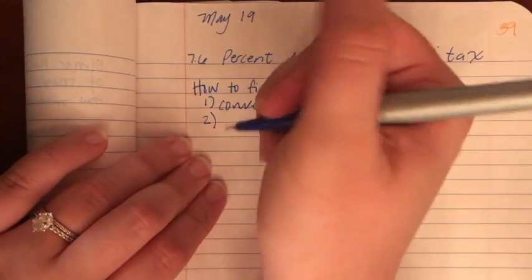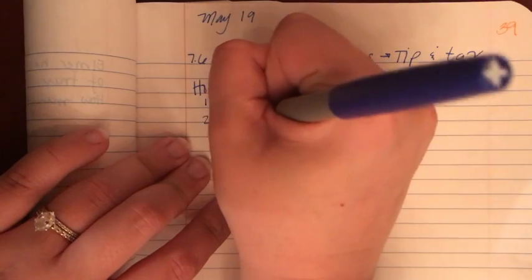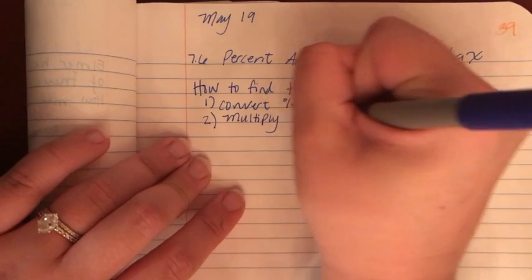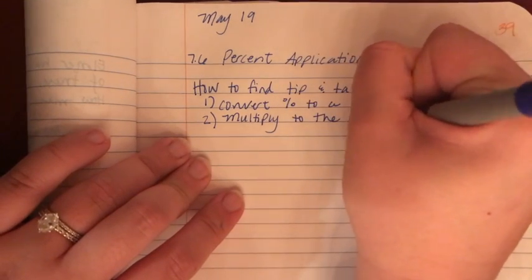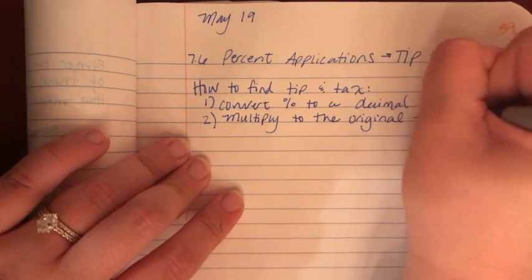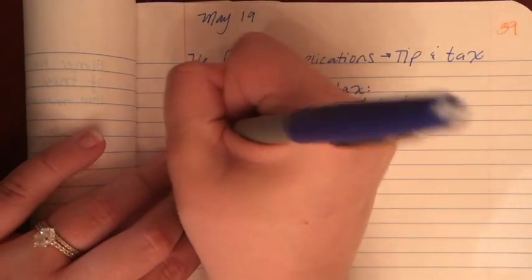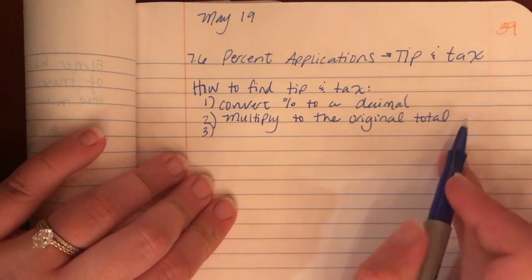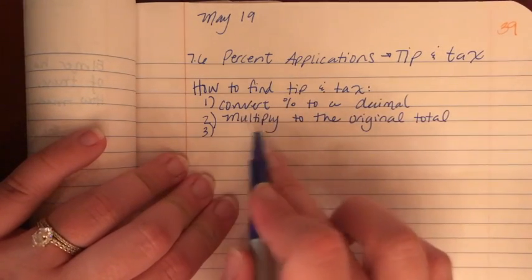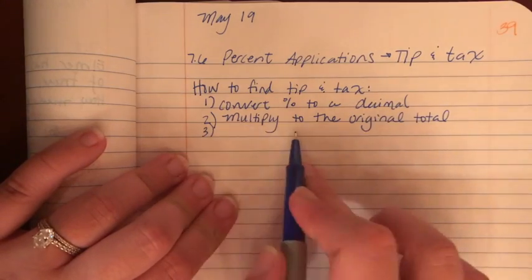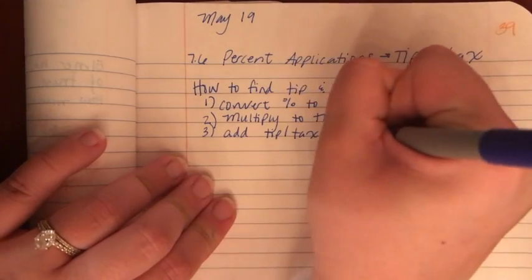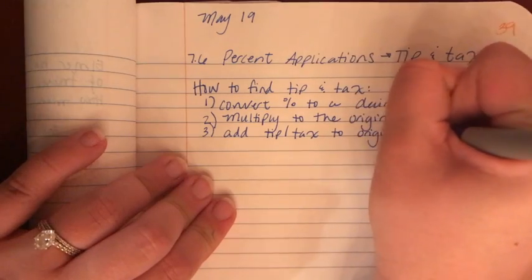Step 2, you're going to multiply the decimal by the original total. And then step 3, if you're asked to find the new total: this gives you the tip or the tax, but usually you're asked for the total after the tip and tax has been calculated. So then you'll add the tip or tax to the original total.